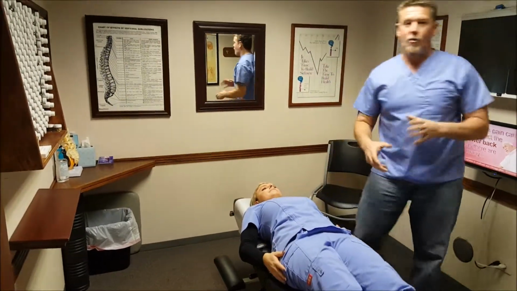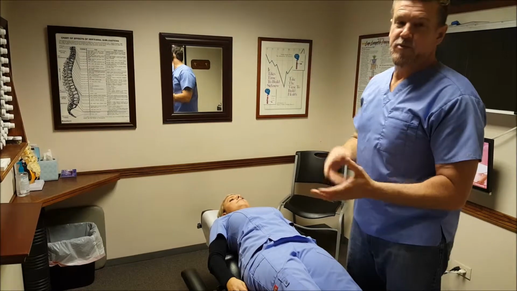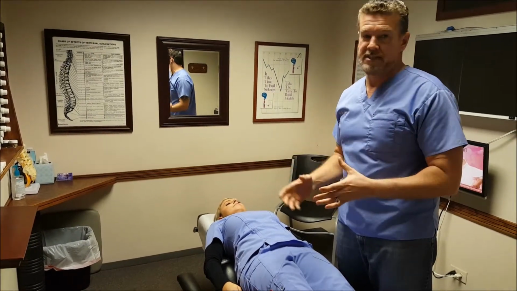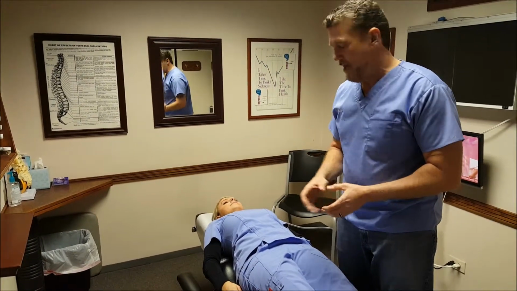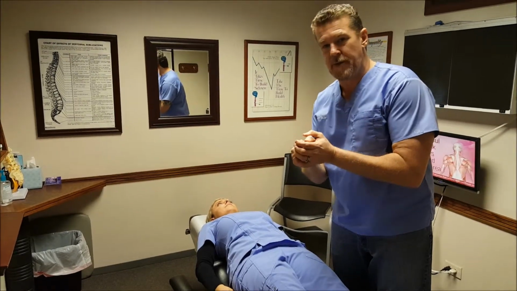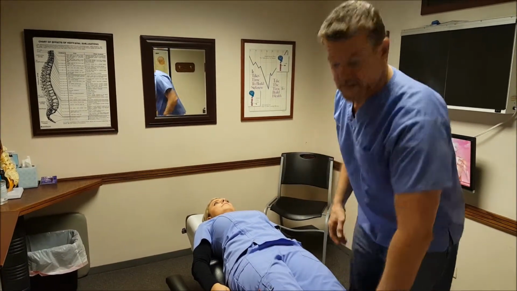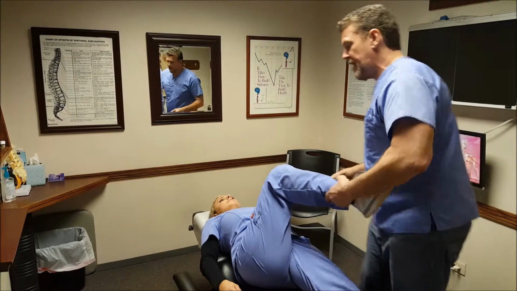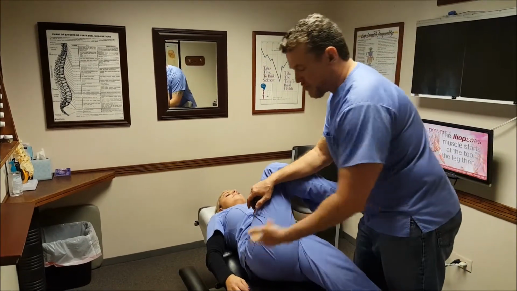That was real simple. You don't want to go too crazy with the manipulations when there is disc pathology present. You don't want to get a real hard adjustment. You want to get it nice and soft so that it moves, but it doesn't provoke the disc tear at all. The next thing we're going to do is general stretches for the glutes.